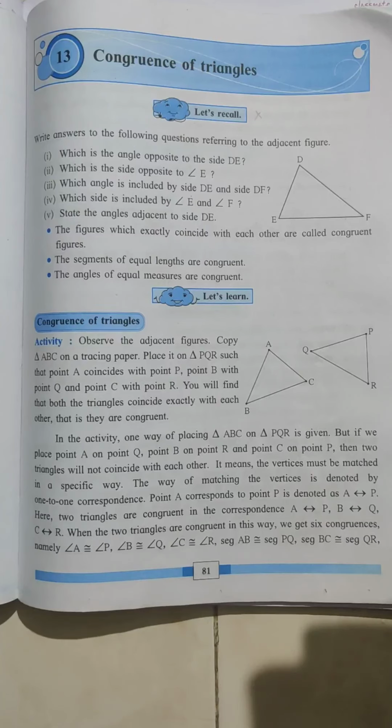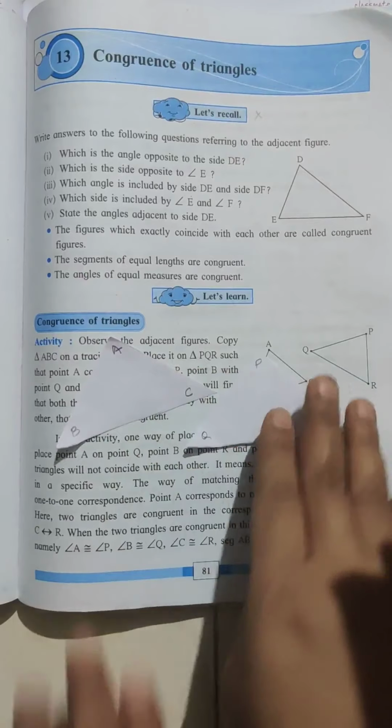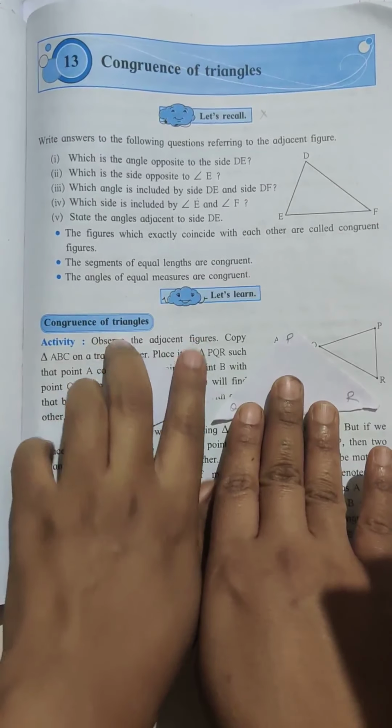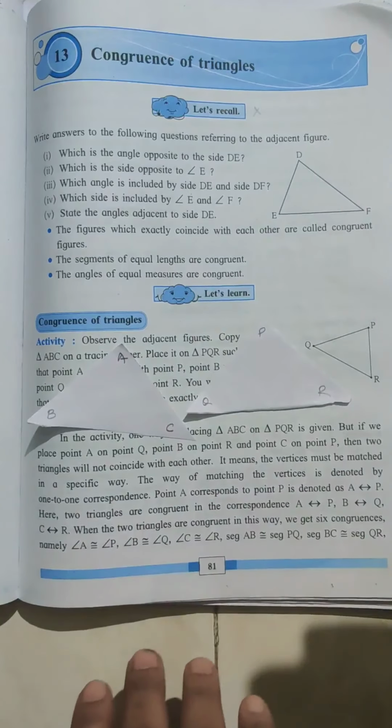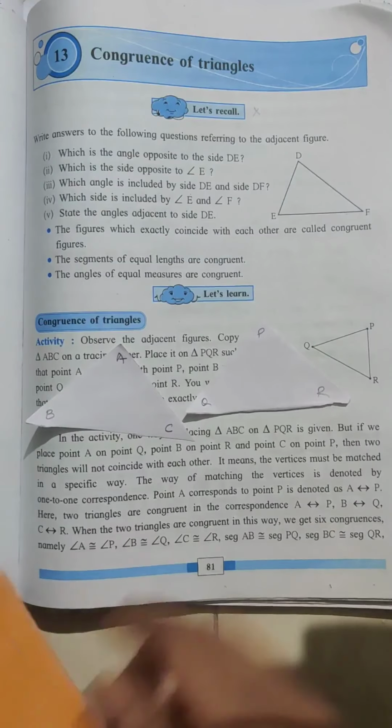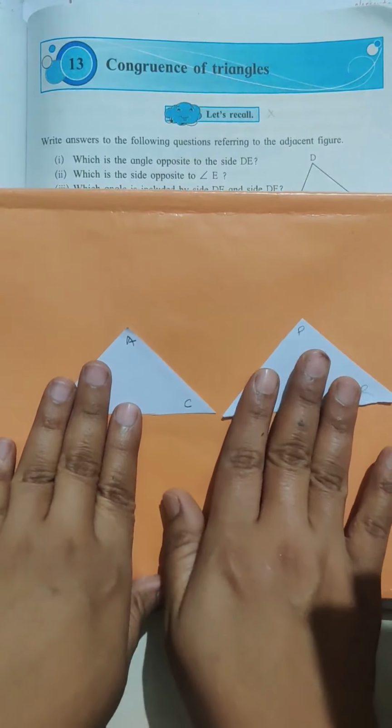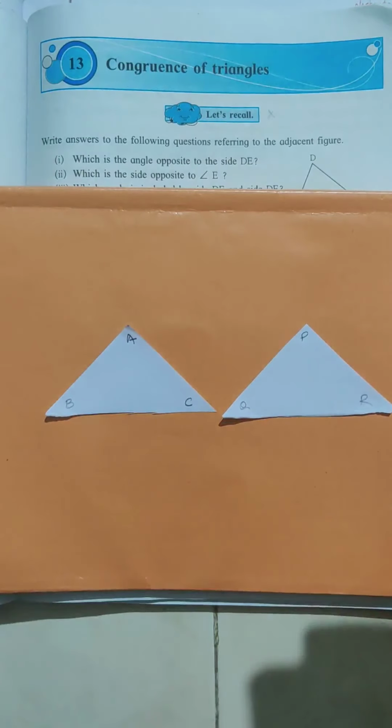For that now I will show you two triangles. See, there are two triangles here, namely ABC and PQR. I will show it on a different background so that you'll be able to see it properly. Okay, there are two triangles, triangle ABC and triangle PQR.